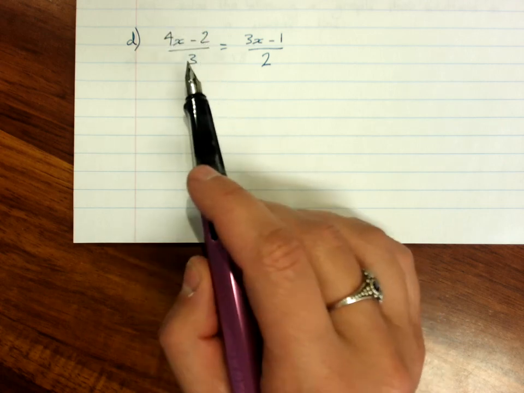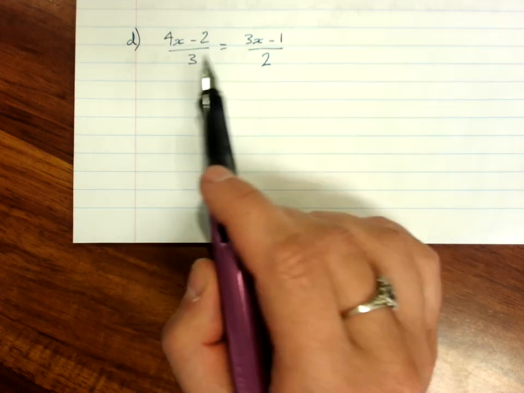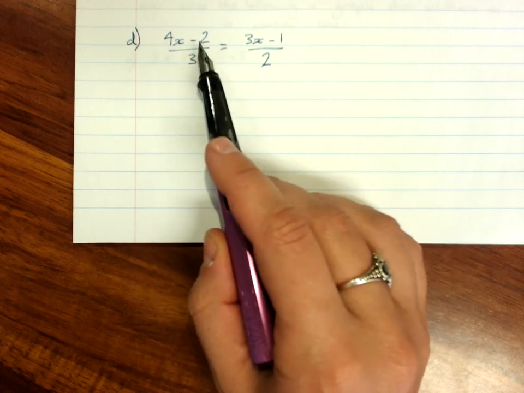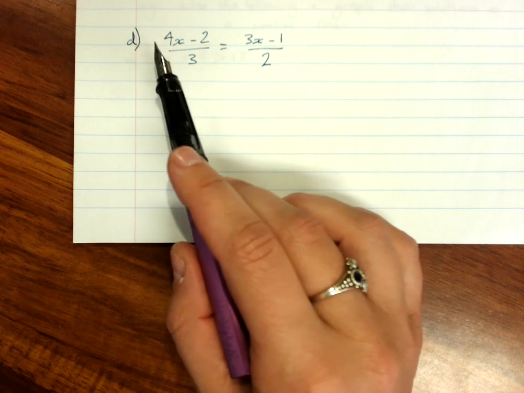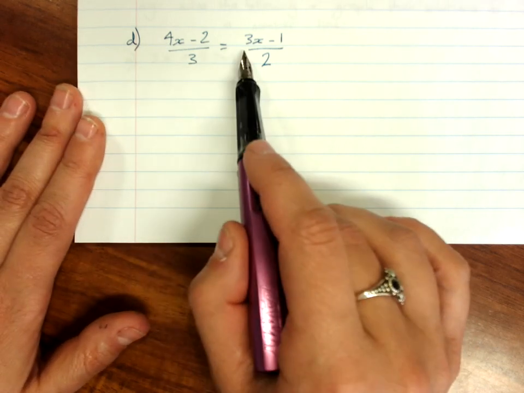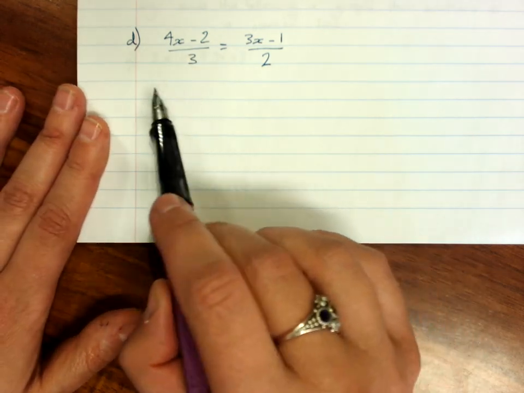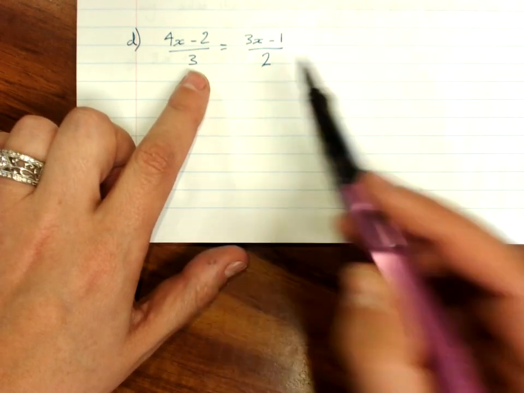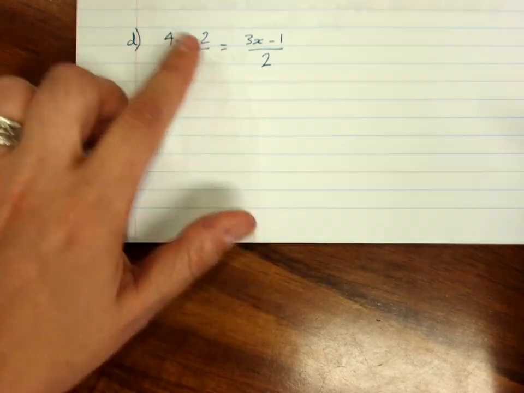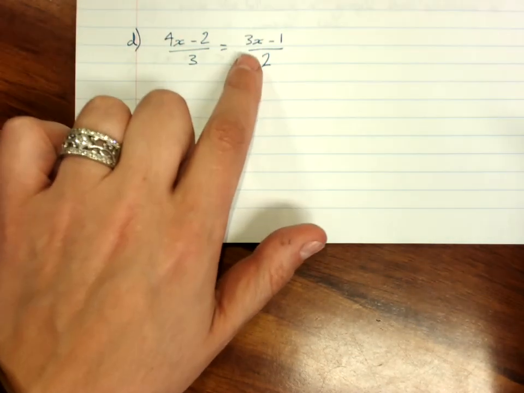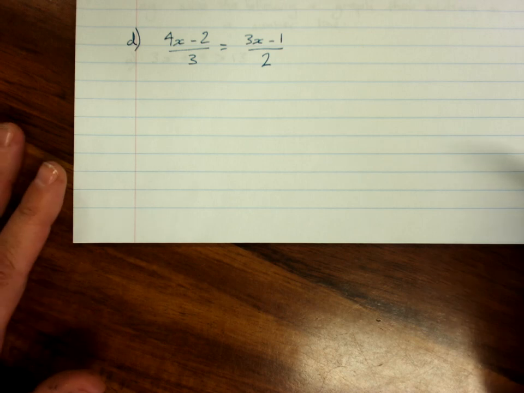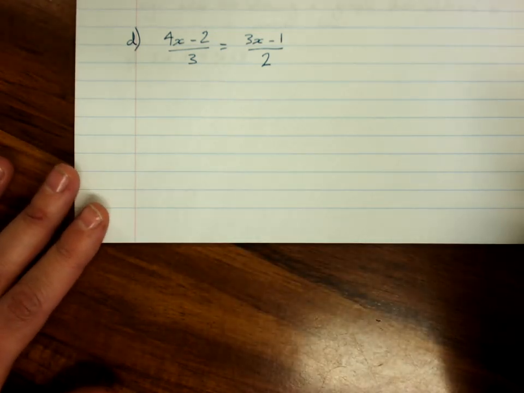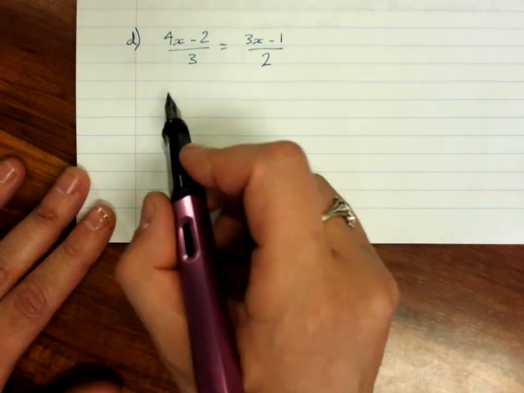This side, obviously I need to multiply that whole side by 3 to get rid of this divide by 3. I need to multiply the other side here by 2 to get rid of the fact that I've got to divide by 2. If you prefer to think about it as getting this to a common denominator of 6 by multiplying this side by 2 and this side by 3 and then cancelling the denominators out, because once you have a common denominator in an equation you can just cancel, it's really the same process.